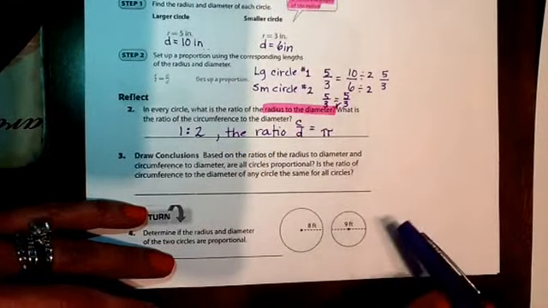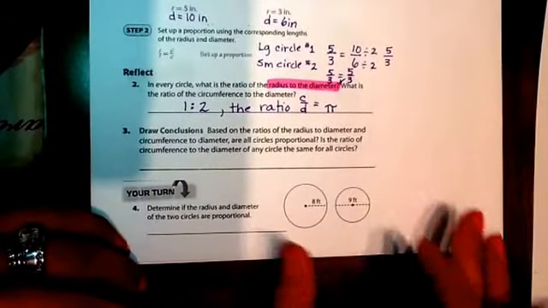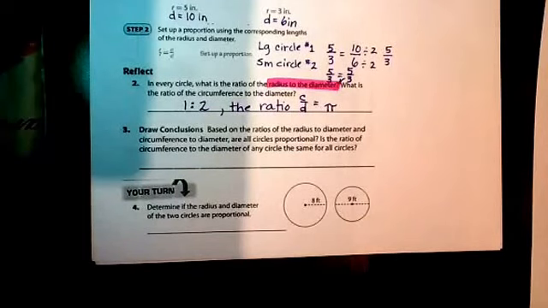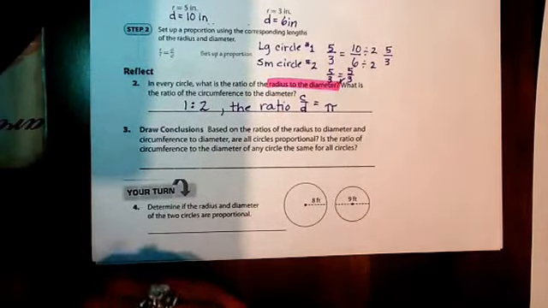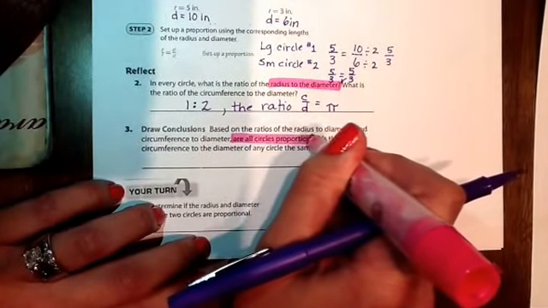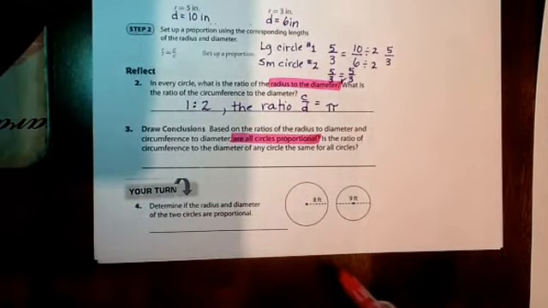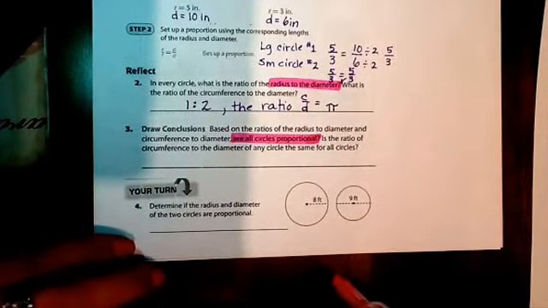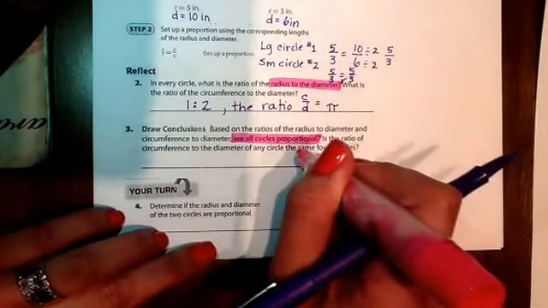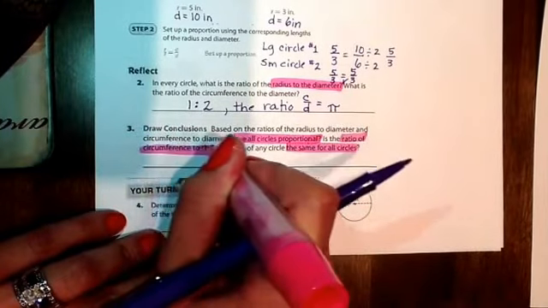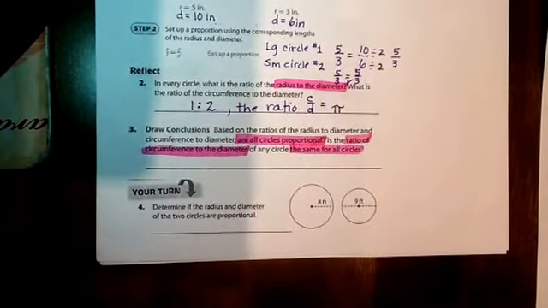Okay, they gave us that information up above. So it says, drawing conclusions. Based on the ratios of the radius to diameter and circumference to diameter, are all circles proportional? That's the question they're asking us. Are all circles then going to be proportional? Then the second question is, is the ratio of the circumference to the diameter of any circle the same for all circles?